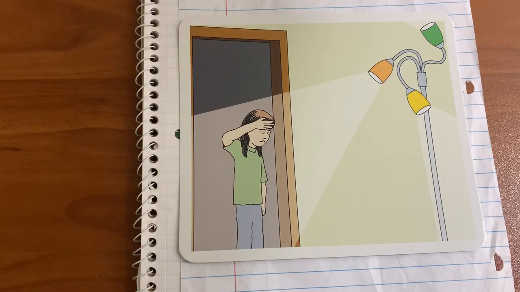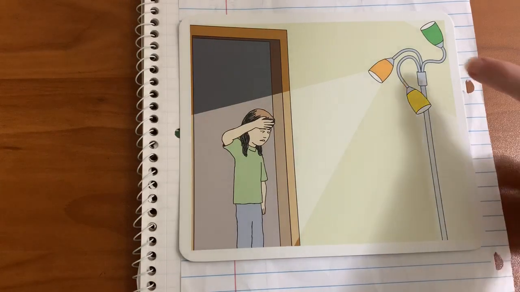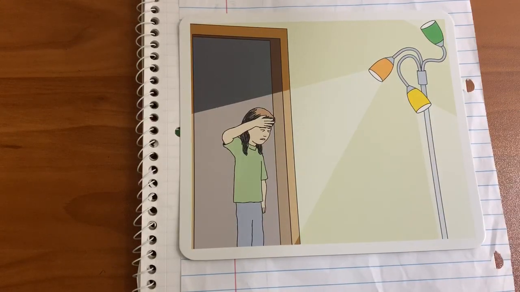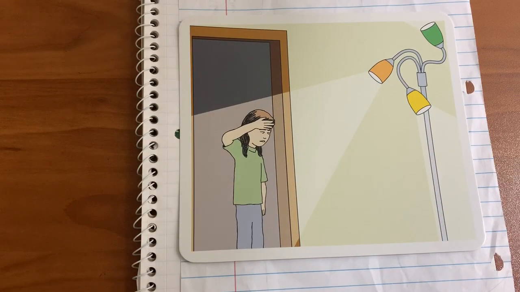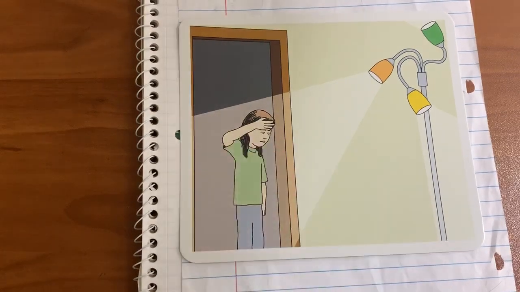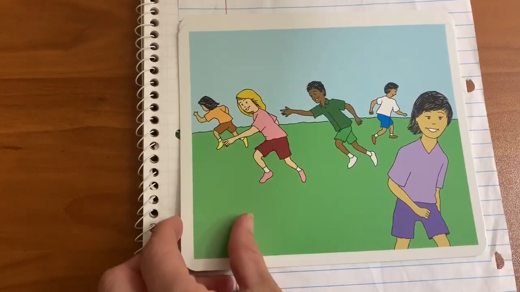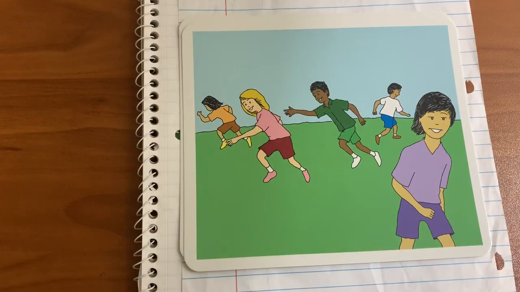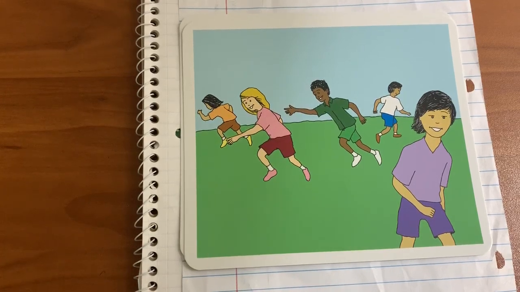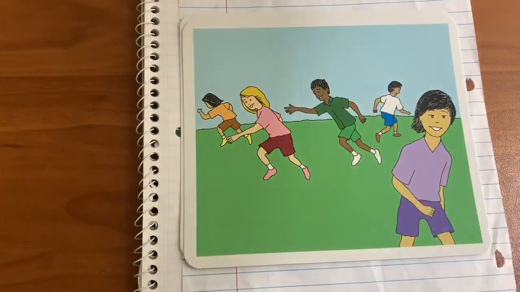The effect is what happened. The effect is somebody left the light on and it's shining in her eyes when she walks in. It caused her to cover her face. What caused the children to all run away? Why did they all run? Because they were playing tag. He's it, and he's running after the children.